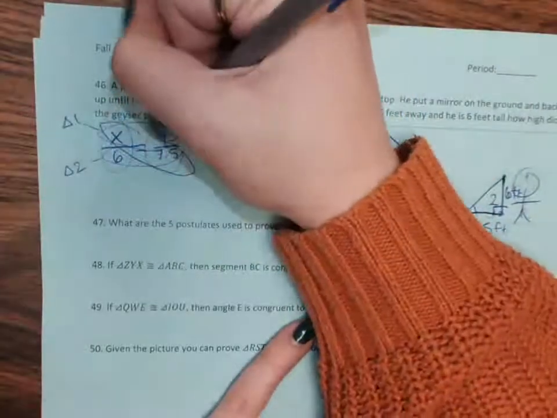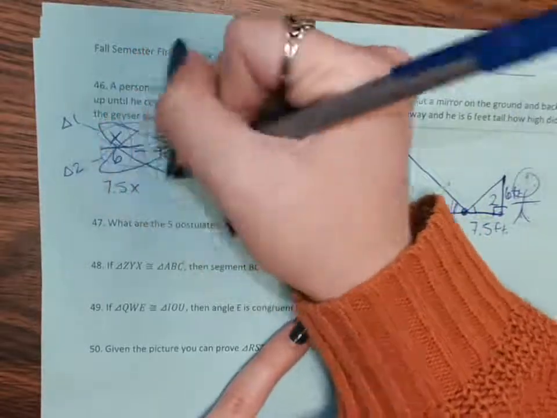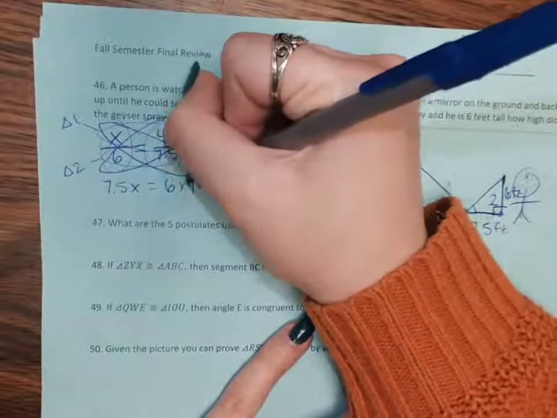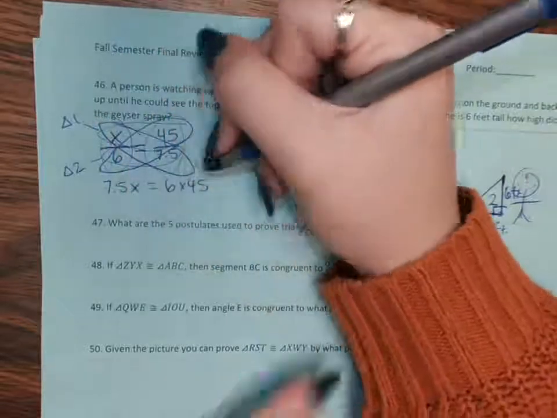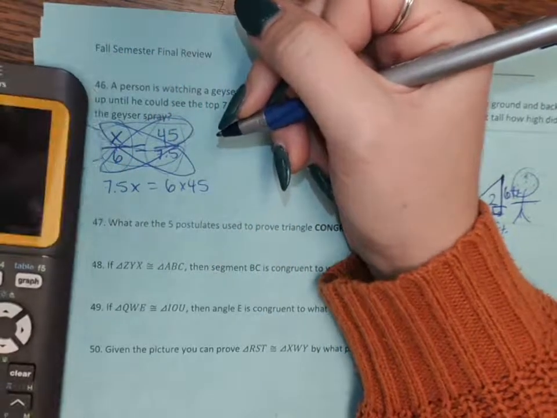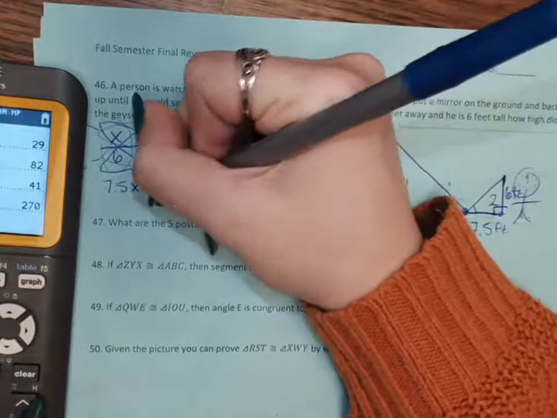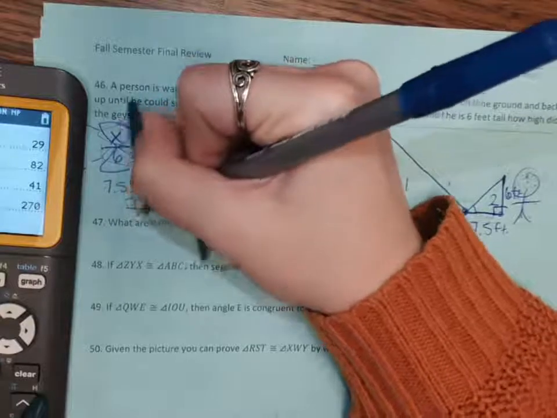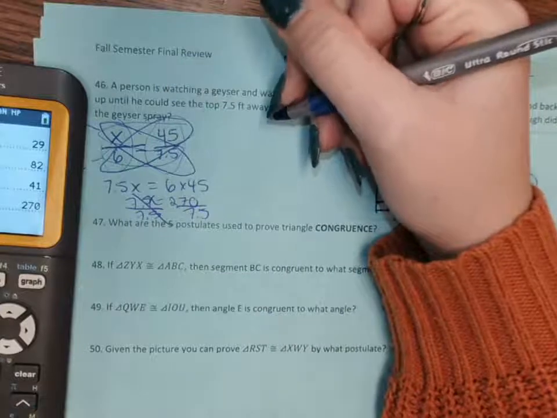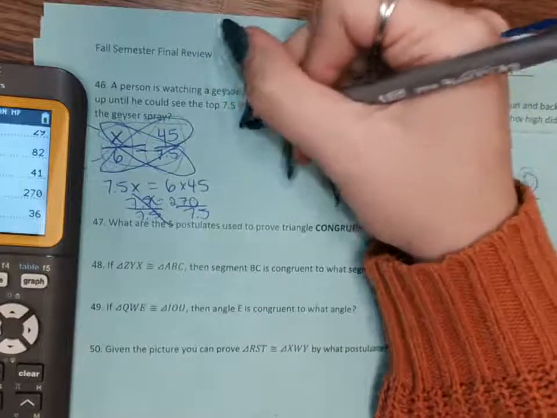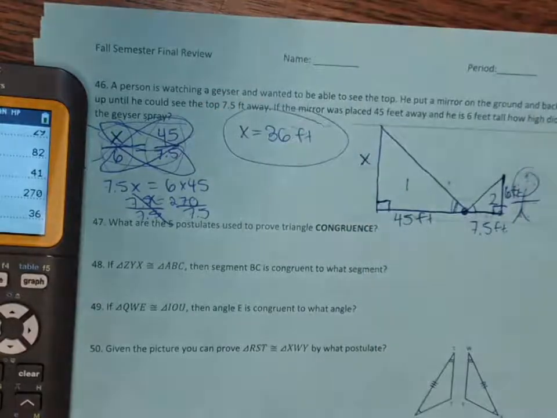So now I'm going to cross multiply. I know there's a lot of lines there now. So I got 7.5x equals 6 times 45. So I'm going to go ahead and say that 6 times 45 is 270 equals 7.5x, divided by 7.5, divided by 7.5. So that gives me x equals 36 feet. So the geyser got 36 feet high.